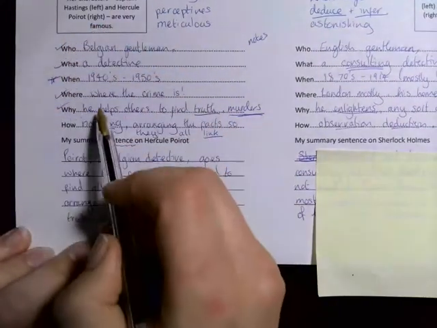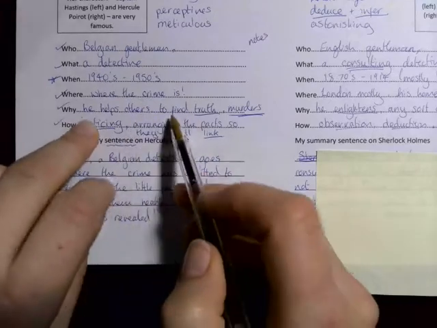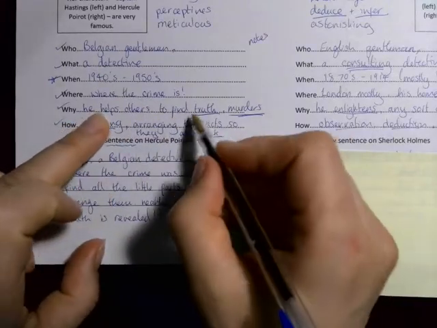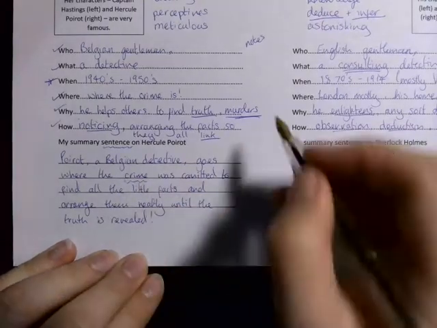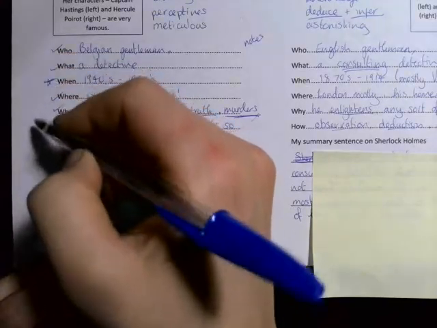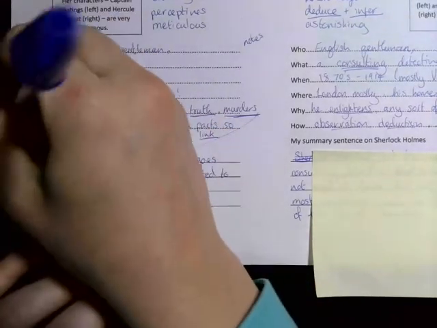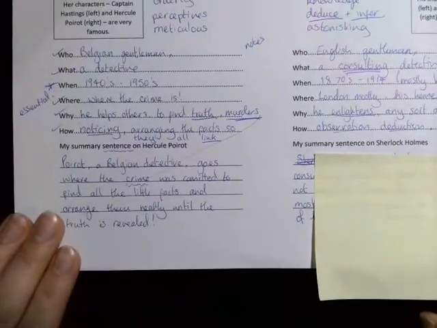I actually chose to exclude the time period. I included most of that. I didn't really pick out much about helping others to find the truth, but I did pick up that it was crime, murders. So it's okay at this stage to make sure that everything is essential to summarising the character.